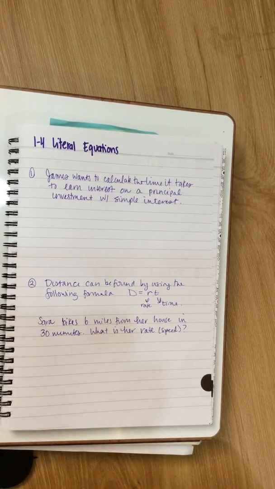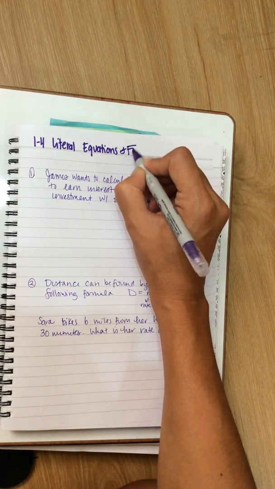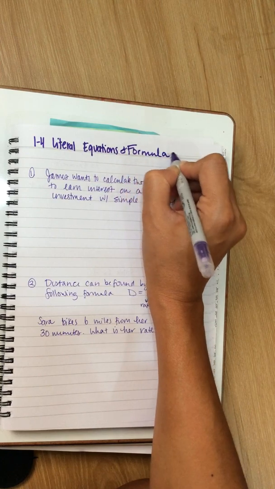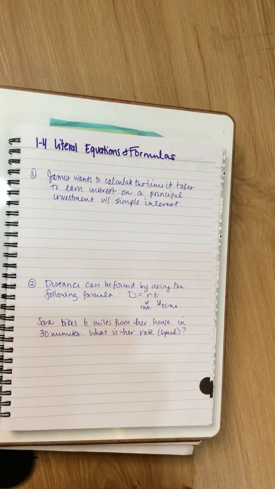All right, so we're still talking about equations here, but now we're talking about literal equations, and actually this should say literal equations and formulas. So a formula is an equation that states a relationship. Like a formula for finding density would be mass over volume. So these are things you use that someone has already discovered, and there are variables in them, and you plug in the things you know to determine something, right?